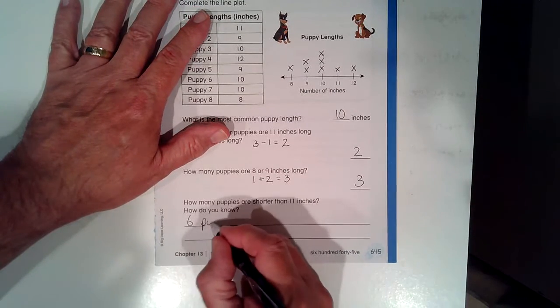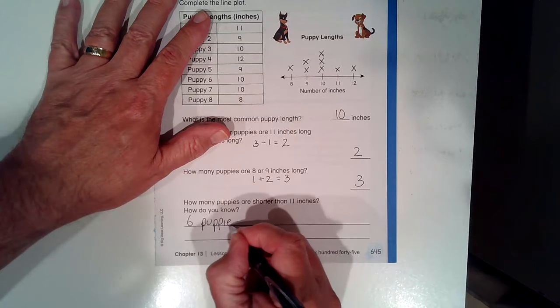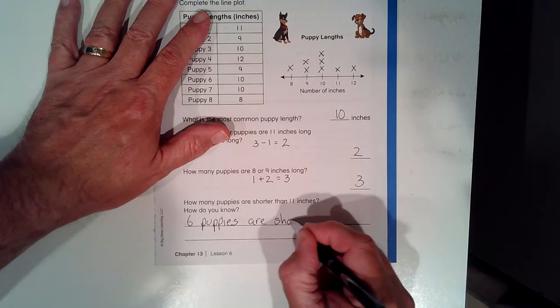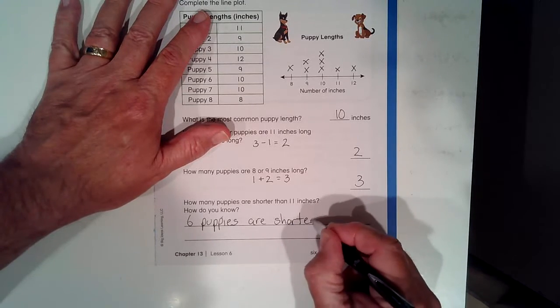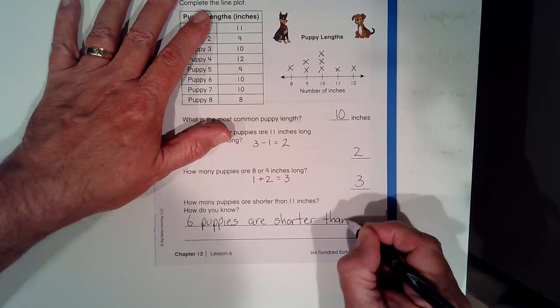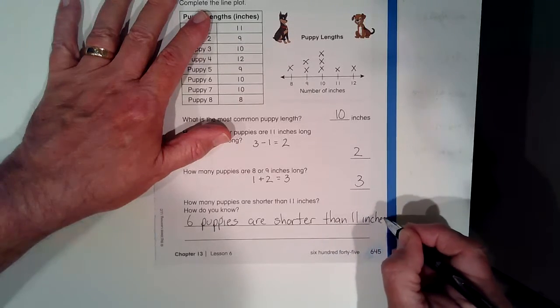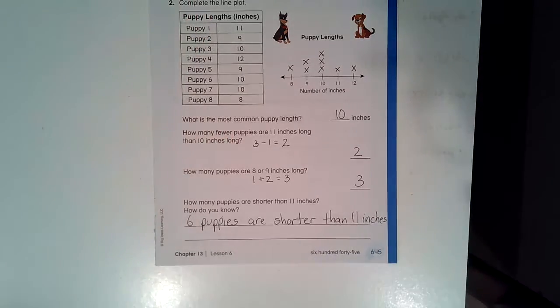6 puppies are shorter than 11 inches. And how do we know?